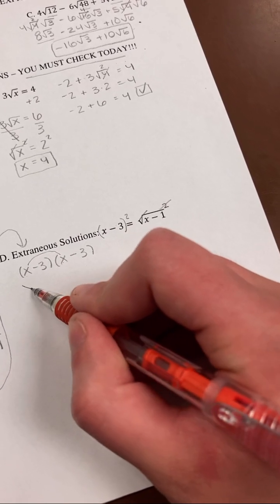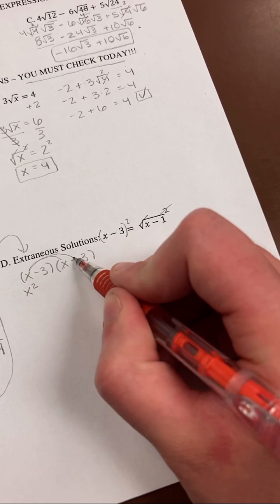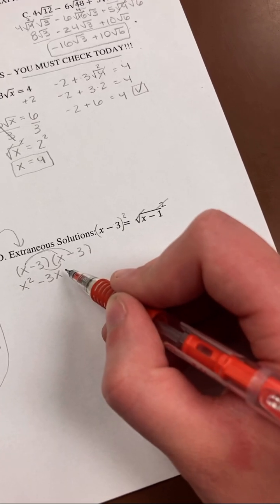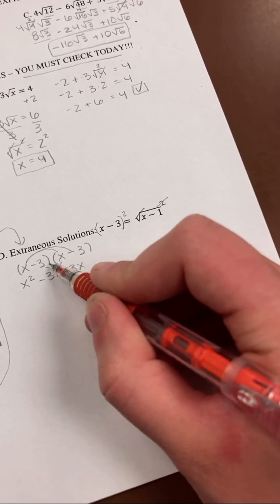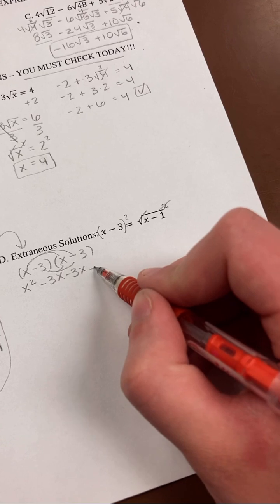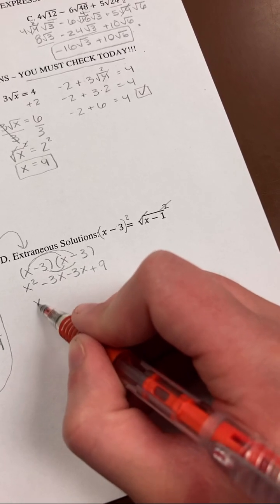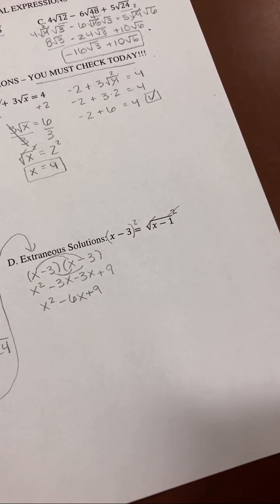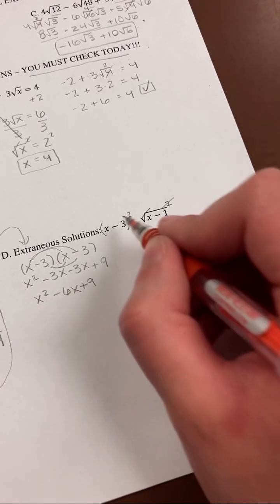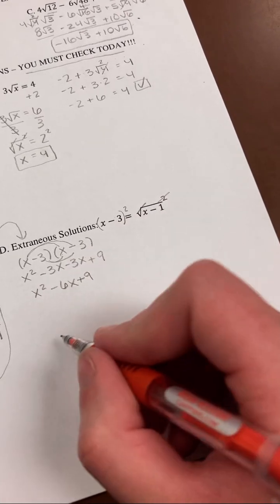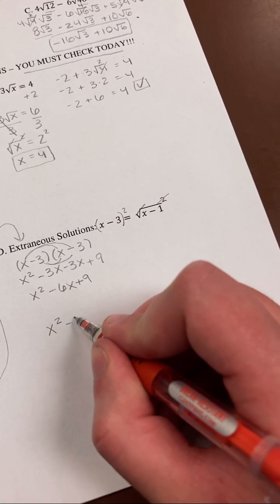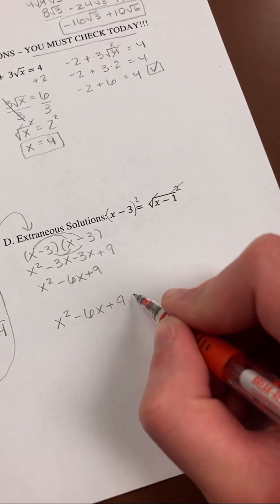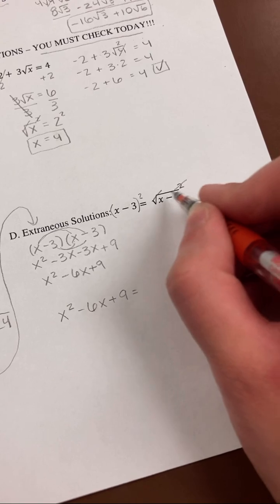X times x is x squared. X times negative 3 is negative 3x. Negative 3 times x gets me negative 3x again. And negative 3 times negative 3 is going to be positive 9. So this gives me x squared minus 6x plus 9. All right. And this whole thing is what I know this is equal to. So I have x squared minus 6x plus 9 equals whatever's under the radical. So my x minus 1.